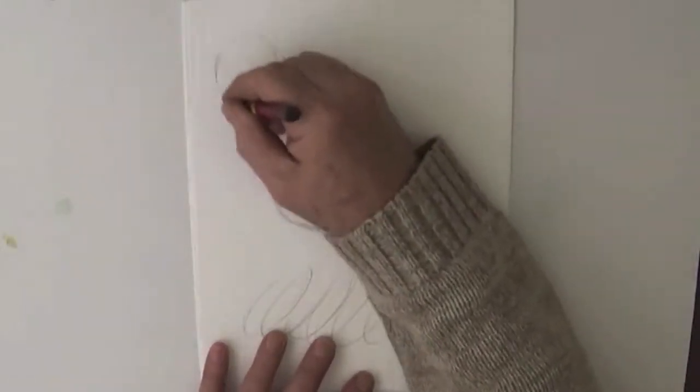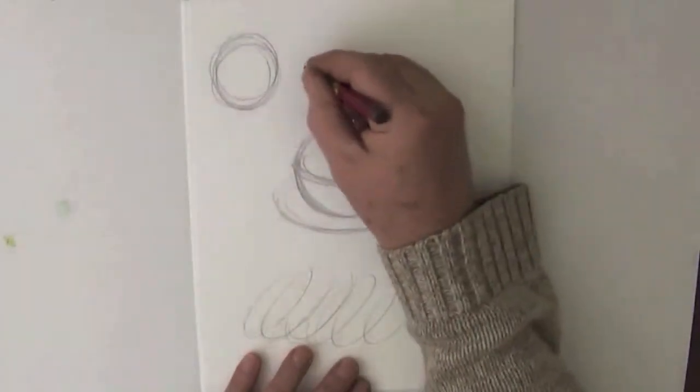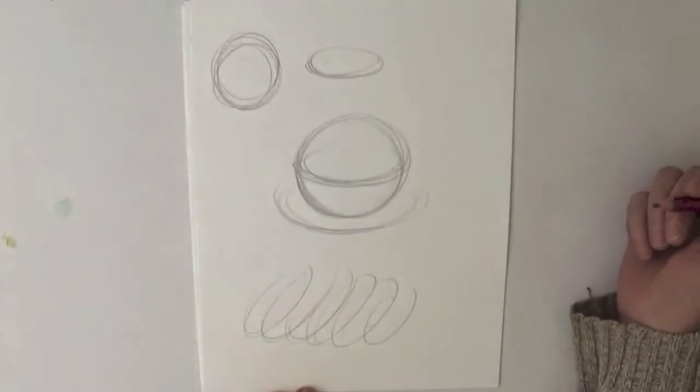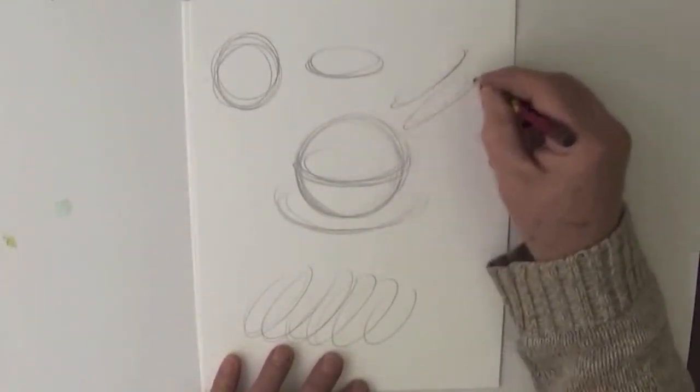First, round and round. Practice that until you can master it. Then move to the ellipse. Practice the ellipse in all different directions.